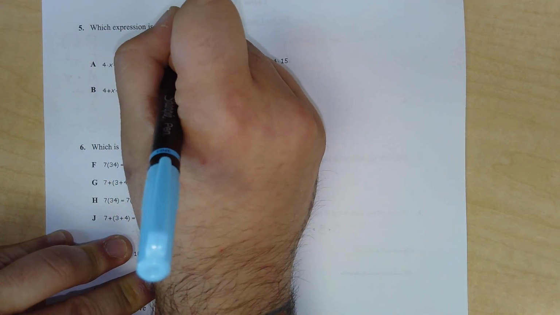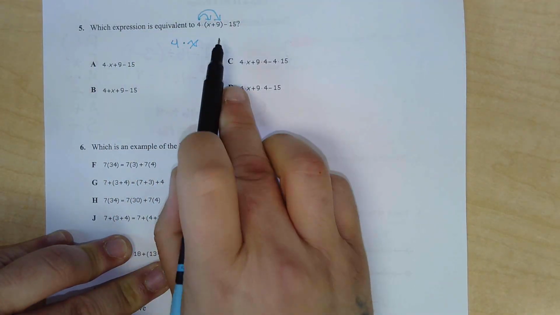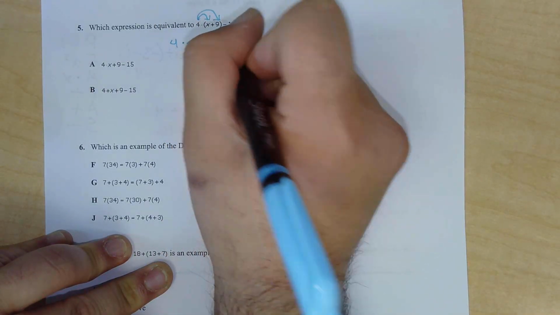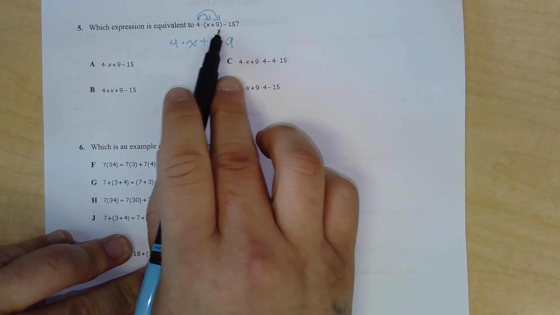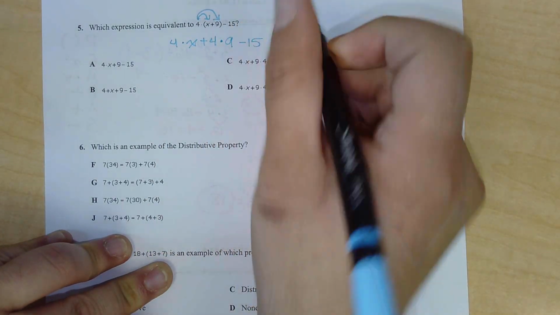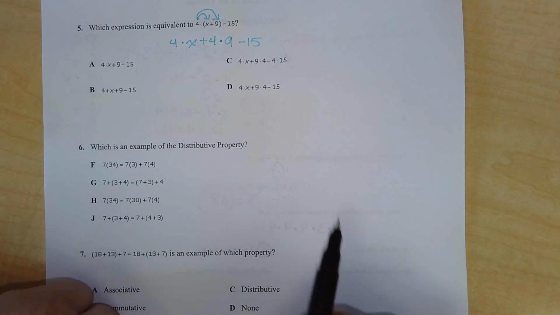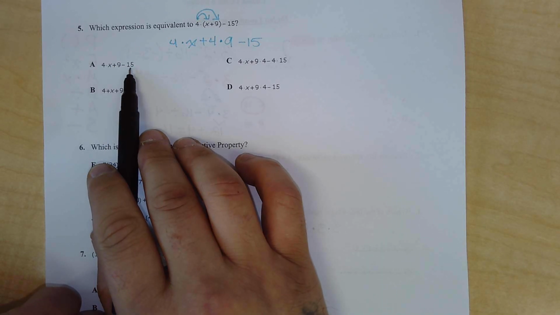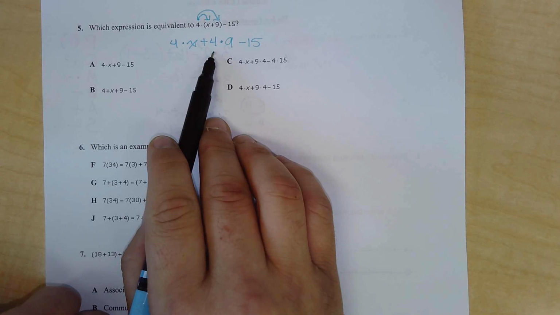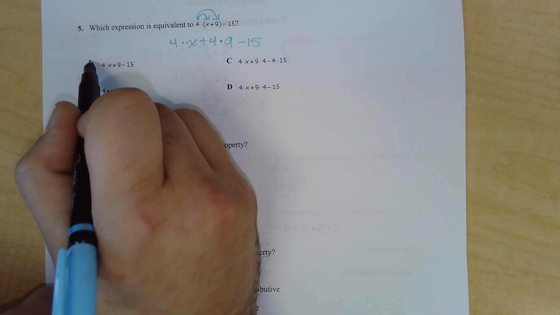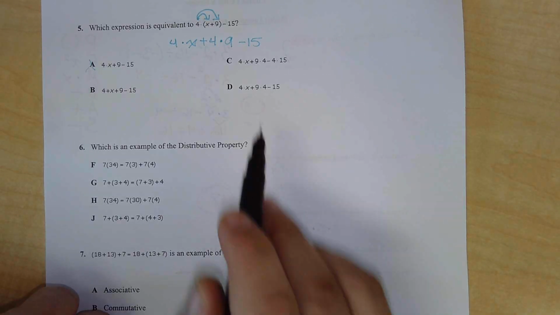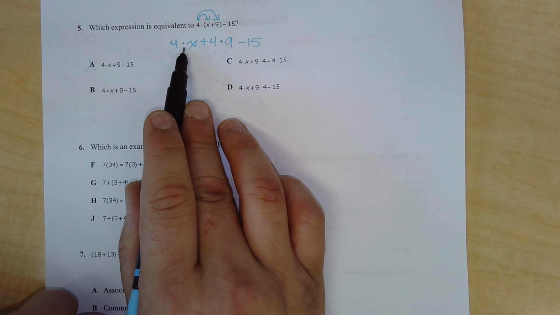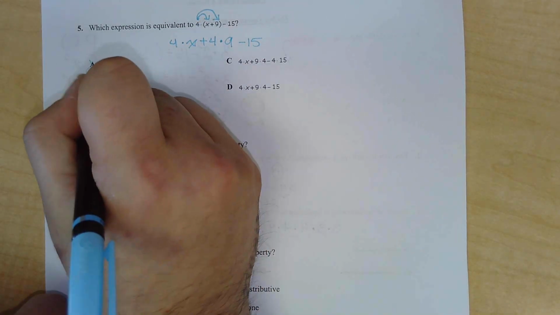If I have 4 times x plus 4 times 9 minus 15, then let's see what happens. If I go to A, I go 4 times x plus 9 minus 15. Well, what happened to my 4 times 9? A can't work. For B, I can do 4 plus x plus 9. Are we adding? No. So that's not right.